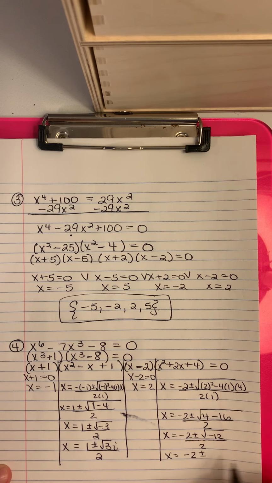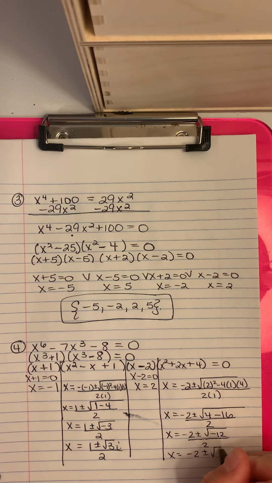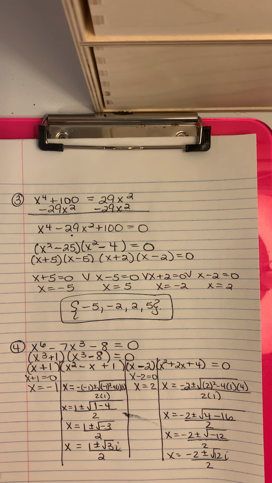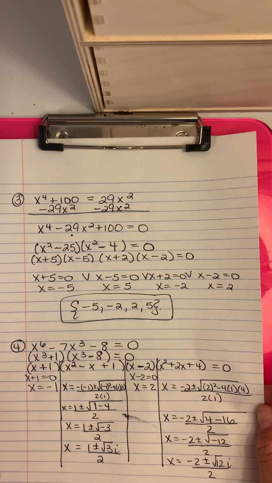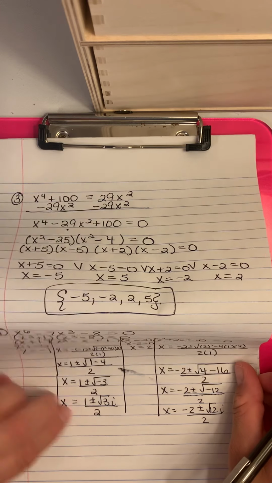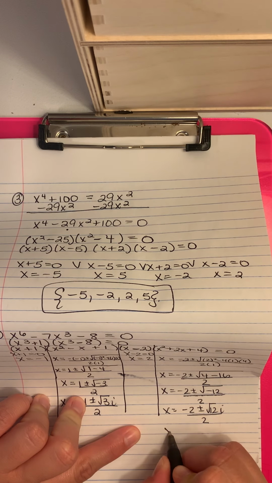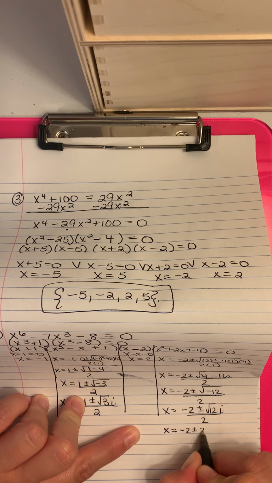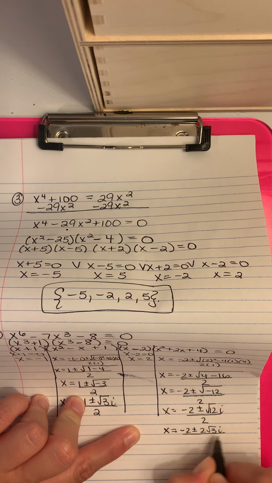So negative 2 plus or minus the square root of 12i over 2. Hopefully you have not forgotten things about reducing radicals. So you now know, I might not have enough room, I'm going to try to squeeze this up here, that x is going to equal negative 2 plus or minus 2 square root of 3i over 2. Then you realize, hey, I can reduce that.